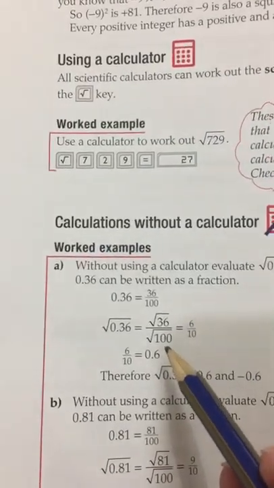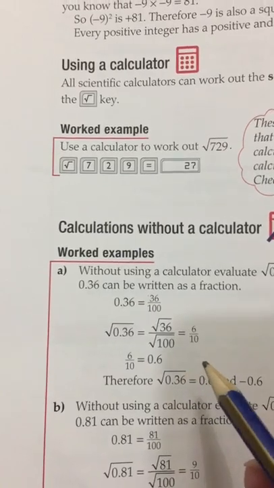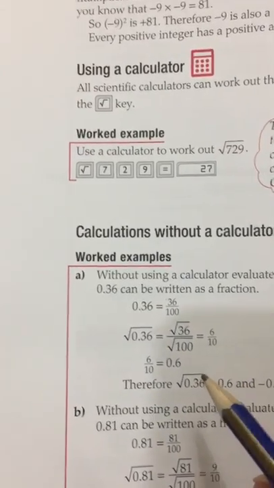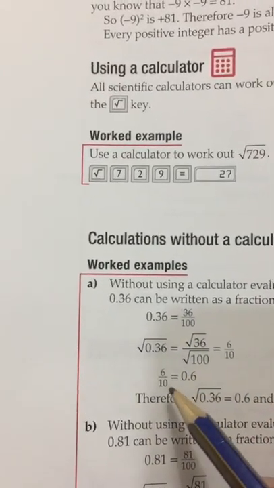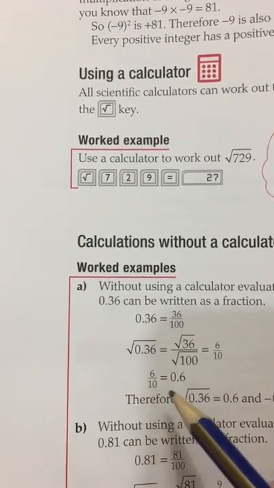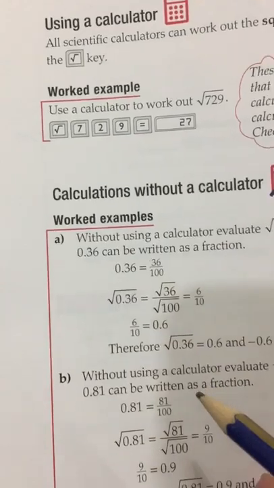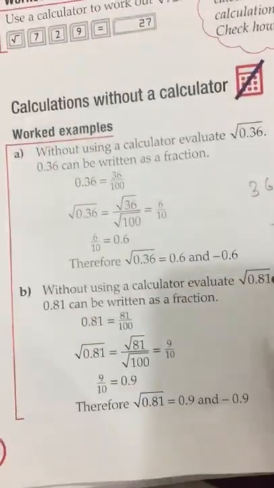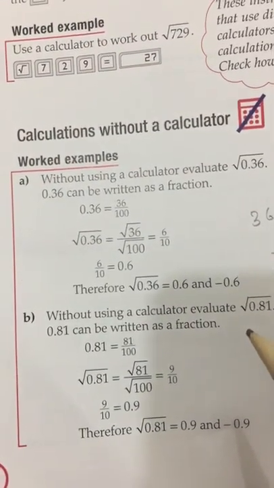In the same way, the square root of 100 is 10, because 10 times 10 is 100. The answer is 6 over 10. Again we can write it back as a decimal fraction. 6 divided by 10 is 0.6.